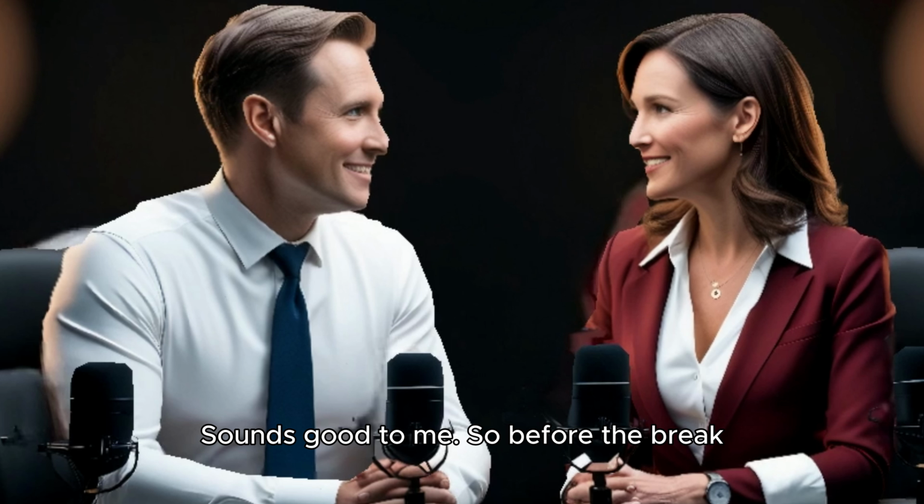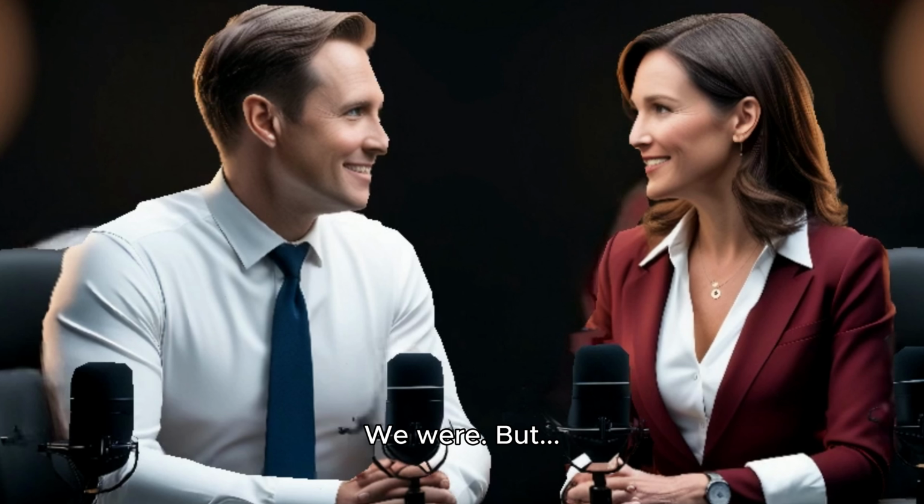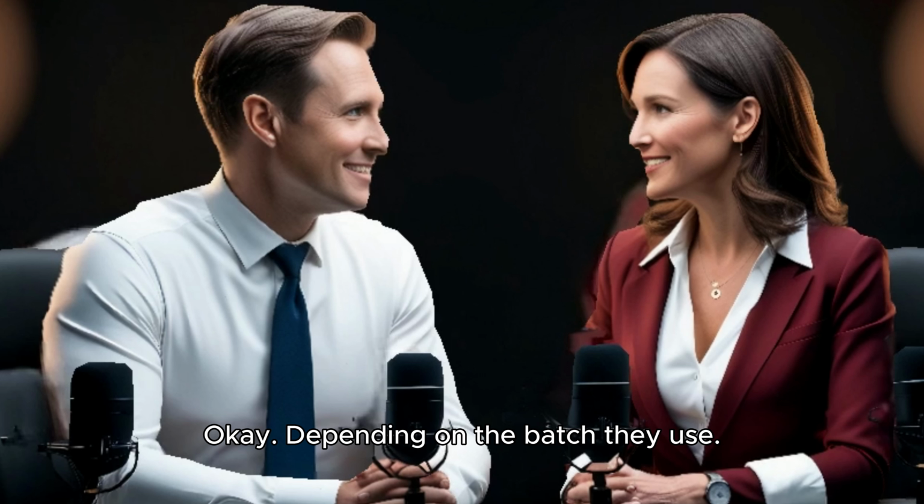So before the break, we were talking about how carbon-clad zirconia could be really useful for analyzing complex mixtures. But the paper also mentioned some variability with this material. They did find some inconsistencies. Can you talk a bit more about that? Wong and his colleagues noticed that the performance of the carbon-clad zirconia varied a bit depending on the batch they used.